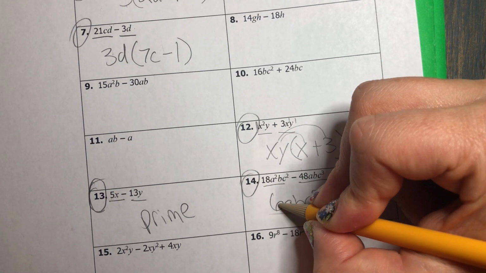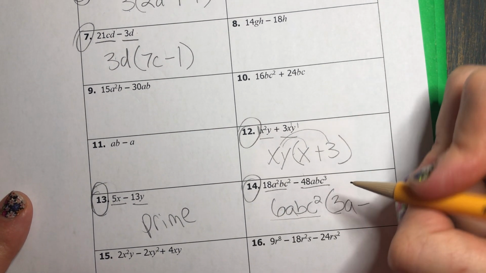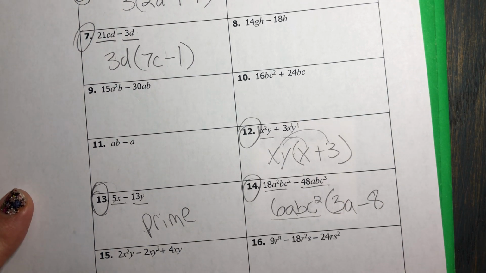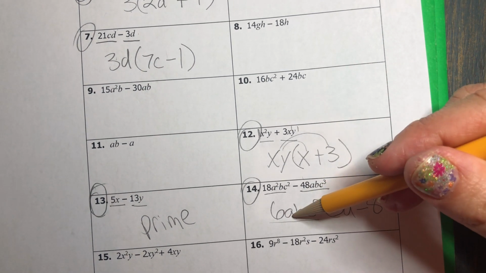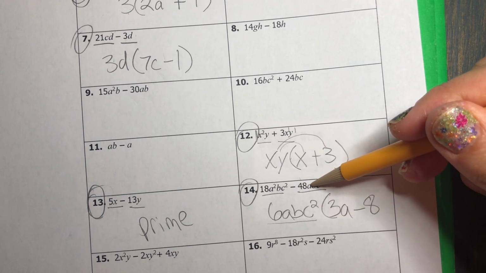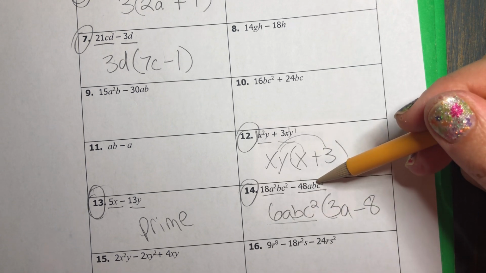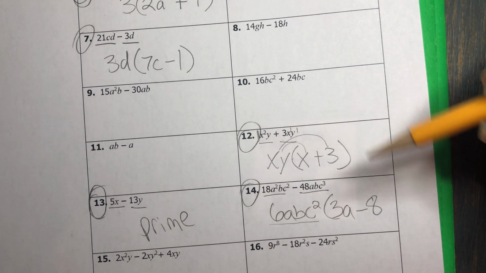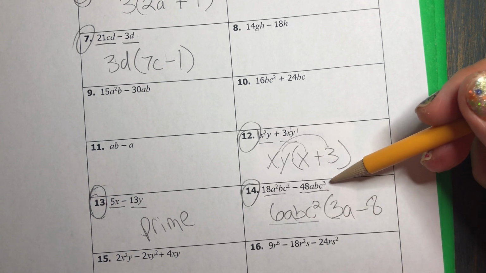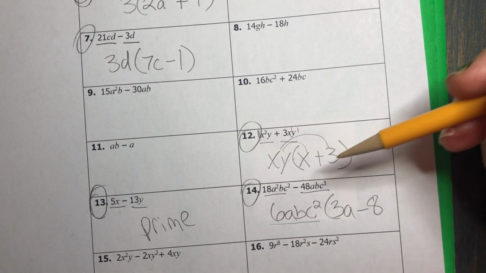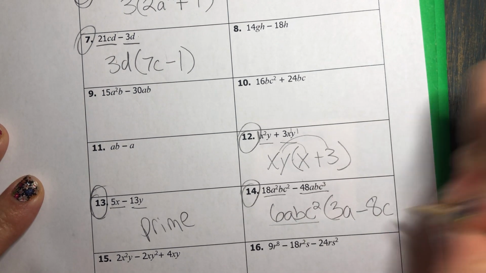We're going to multiply something by 6 to get negative 48. So I know that's going to be a negative number. 6 times 8 is what gets you 48. So let's look at the letters. We want the a to stay a to the first, so I'm not going to multiply any more a's. We want b to stay b to the first, so we're not going to multiply by any more b's. C squared, we want to be c cubed. So we only want to add one more exponent to that, which means just c.